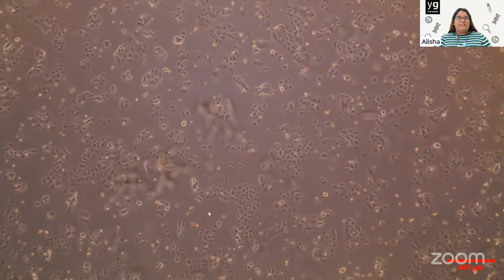Yep. So this is essentially my starting material. What you're seeing in the picture here is 2D trophoblast stem cells. In early development of a fetus, these cells would go on to form the placenta.